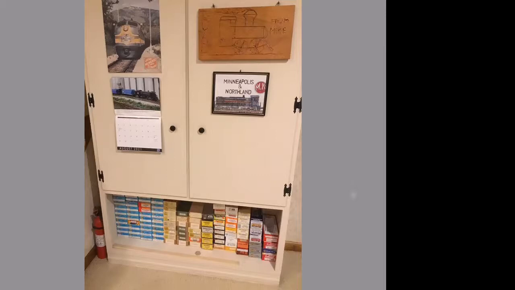And those are the cars that are currently from the interchanges that are on the railroad. In the upper part of the cabinet that the doors are closed on, there are 2 shelves dividing it into 3 interchanges, the GN, the CNW, and the Milwaukee. And this cabinet is full of the cars.